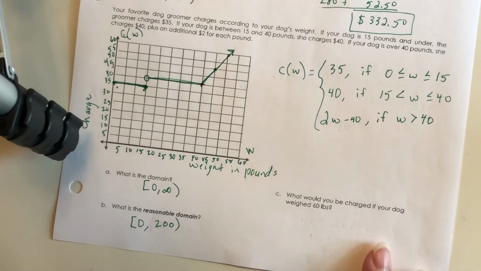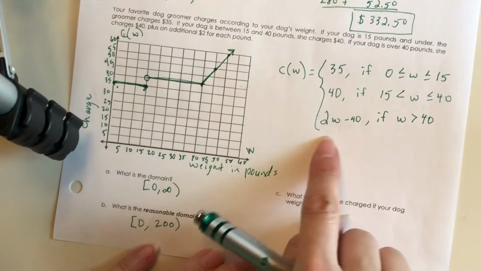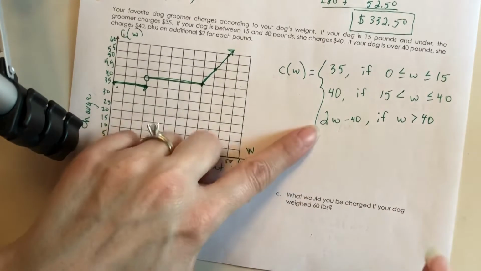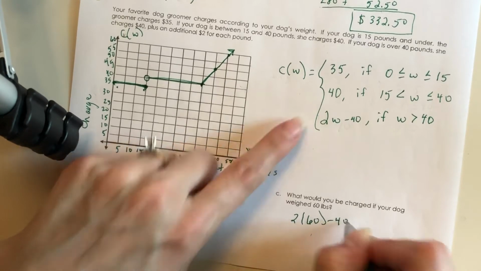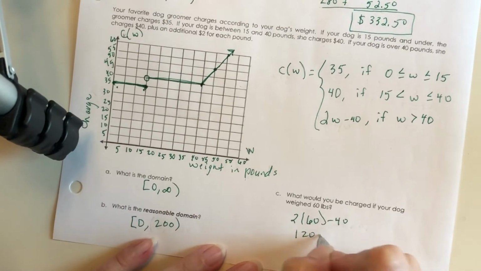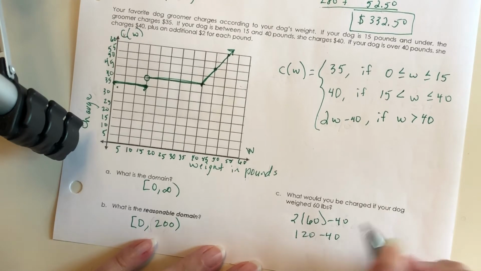What would you be charged if your dog weighed 60 pounds? If your dog weighs 60 pounds, that's going to put you down here in this category. So you're going to put 60 in for W. So 2 times 60 minus 40. That's 120 minus 40. And that's going to be $80.